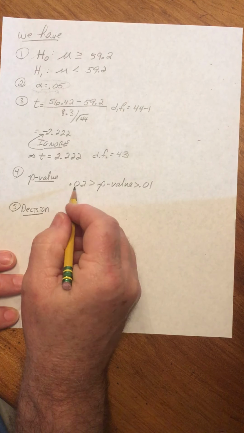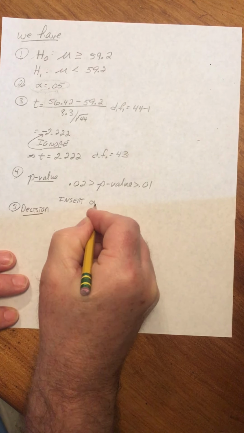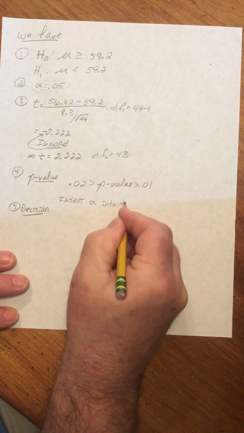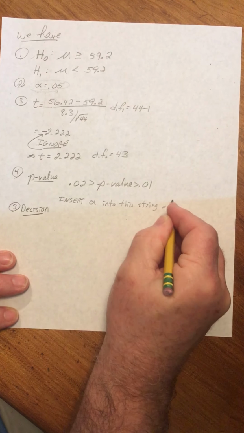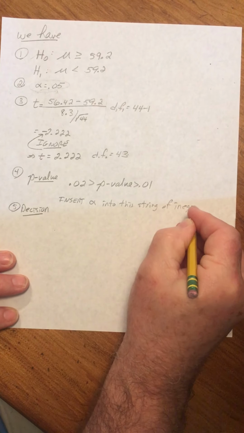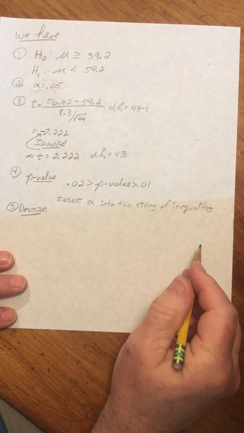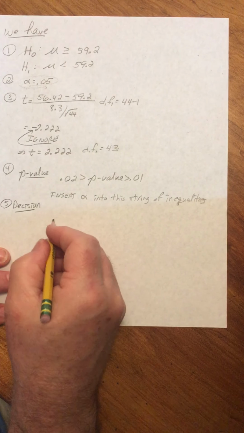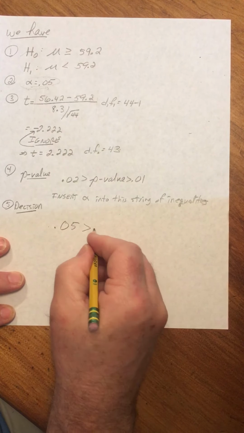So you insert alpha into this string of inequalities. Insert alpha into that string of inequalities, and we'll get 0.05 is bigger than all of them.